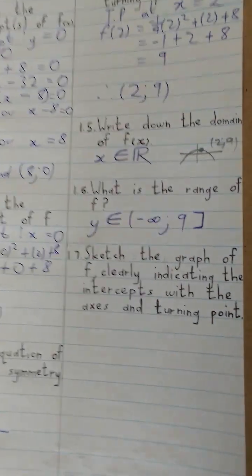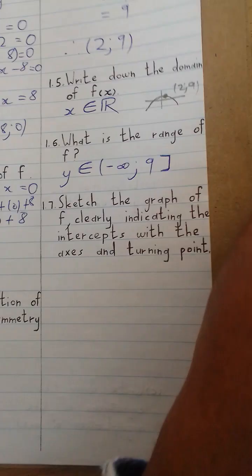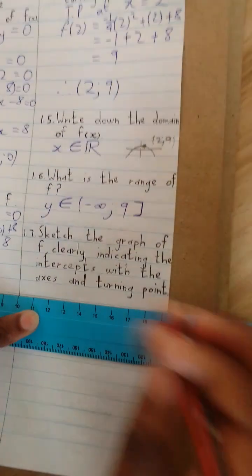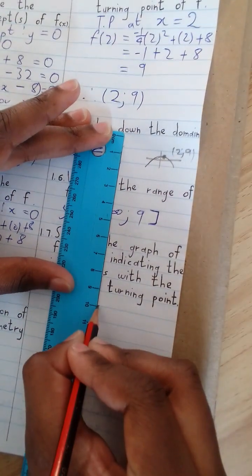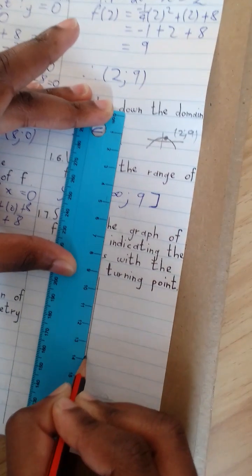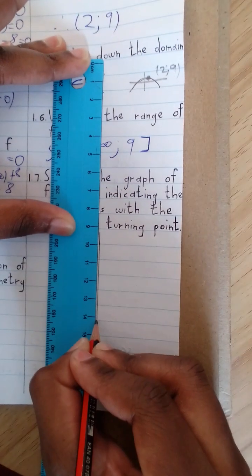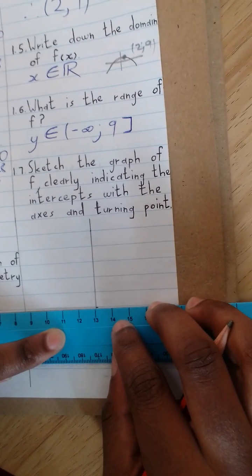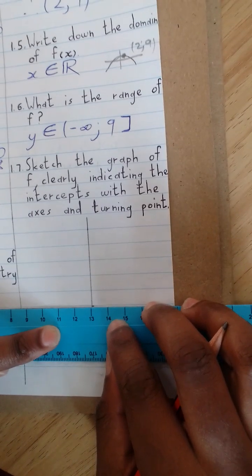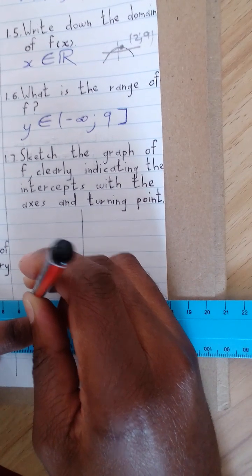1.7 states, sketch the graph of f, clearly indicating the intercepts with the axis and turning point. Okay, so negative 4 and 8, right?